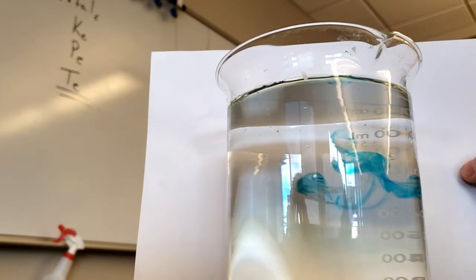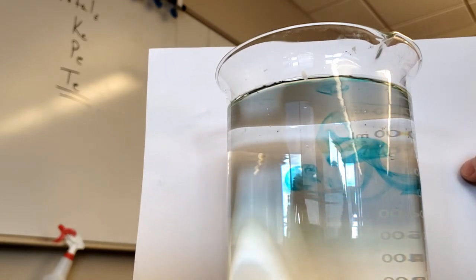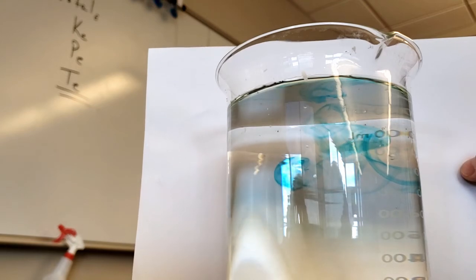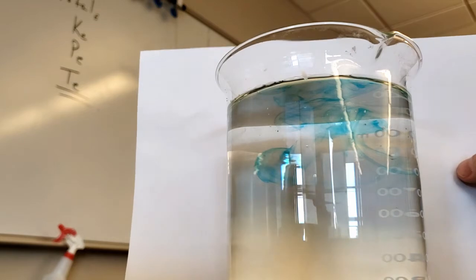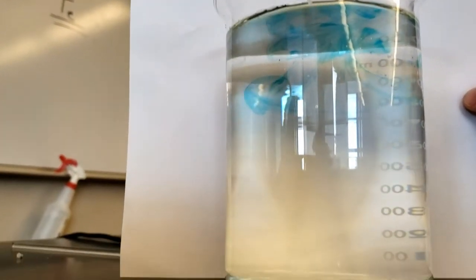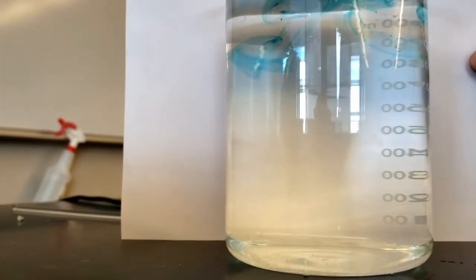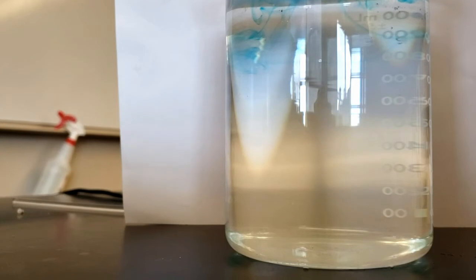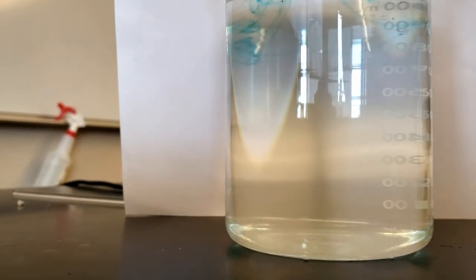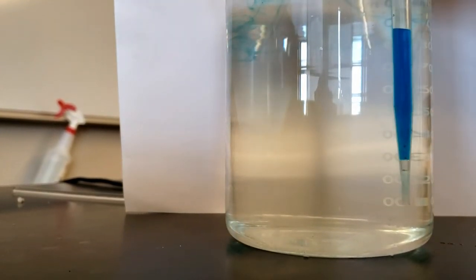It gets to the top. Once it's at the top, it's going to roll over and eventually start going down. Let me add some more to this for you. Here we go.